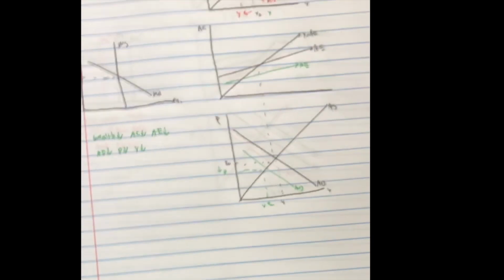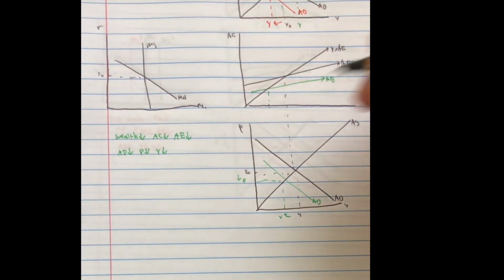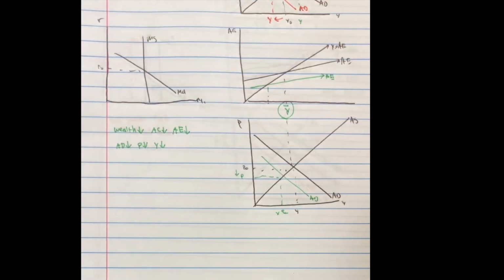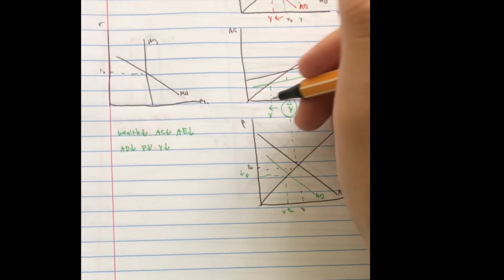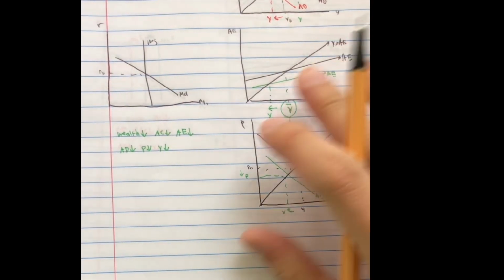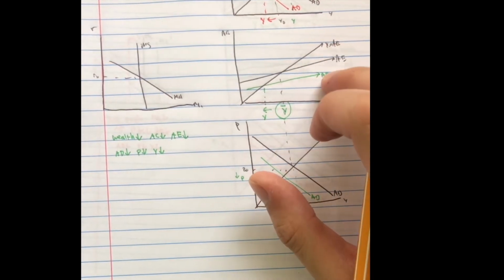However, the question now is that assuming that we were originally at full employment. So we're saying this right here is Y bar, and we are now at Y. So the goal is to get back to Y bar. And so since we've lowered aggregate expenditures, we have to increase our aggregate expenditures.